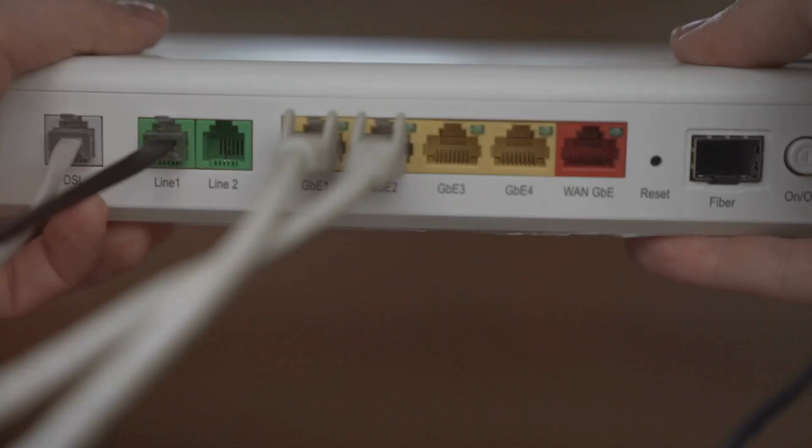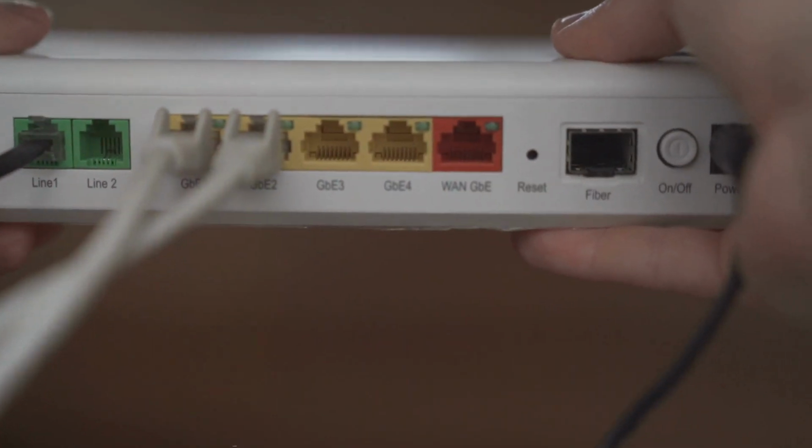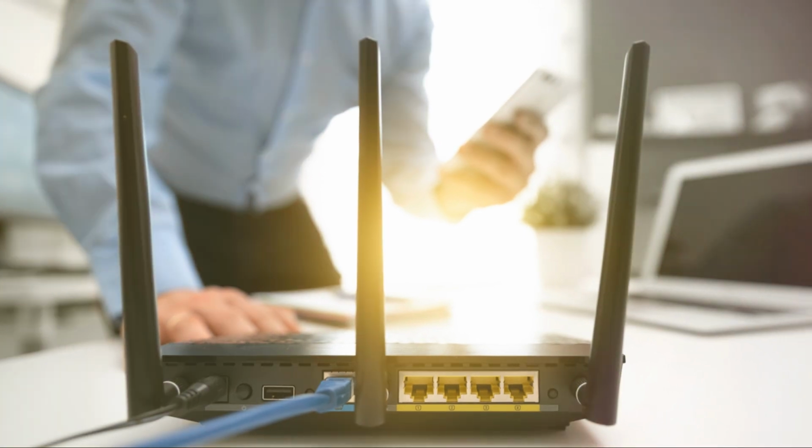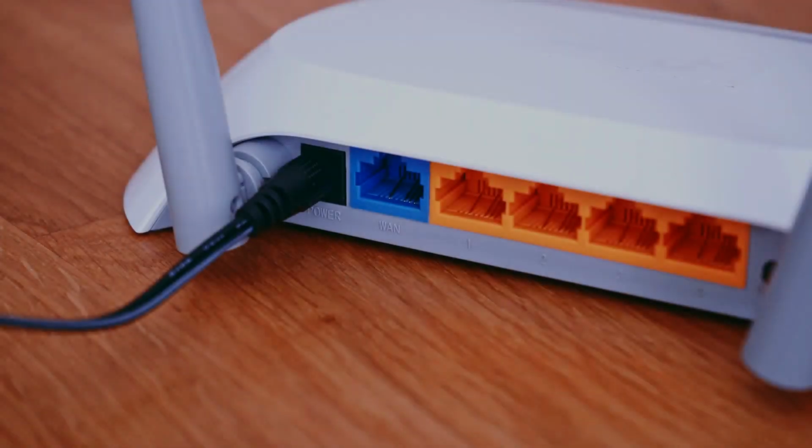So let's learn how to access and change those settings. Don't worry, it's easier than you think. It's like learning a new trick on your phone. Once you know how, it's a piece of cake.